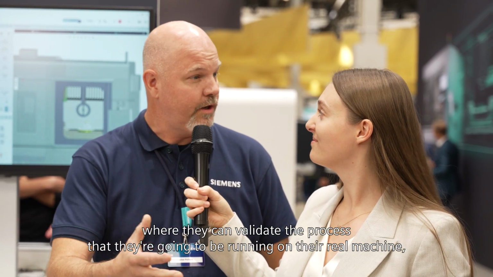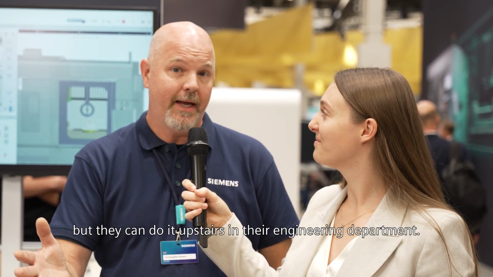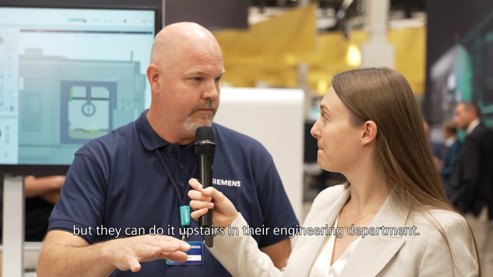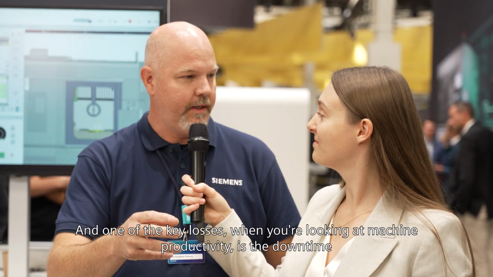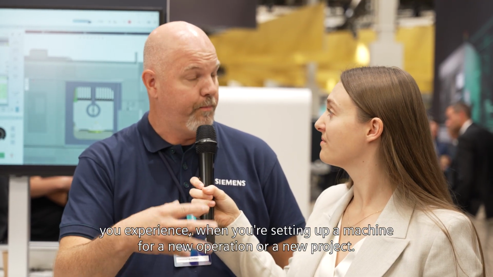So what you see here is our digital twin software. It's called Run My Virtual Machine, and it is designed to give a user an environment where they can validate the process they're going to be running on their real machine, but they can do it upstairs in their engineering department. And one of the key losses when you're looking at machine productivity is the downtime you experience when you're setting up a machine for a new operation or a new project.